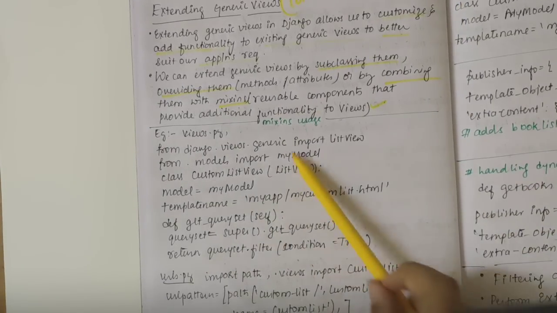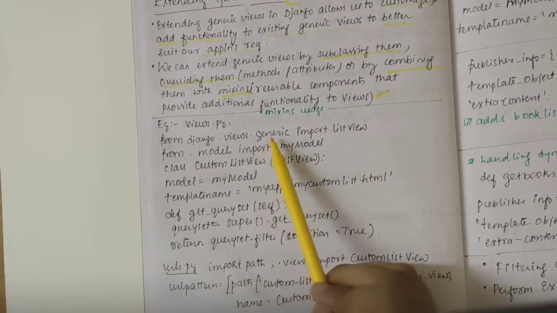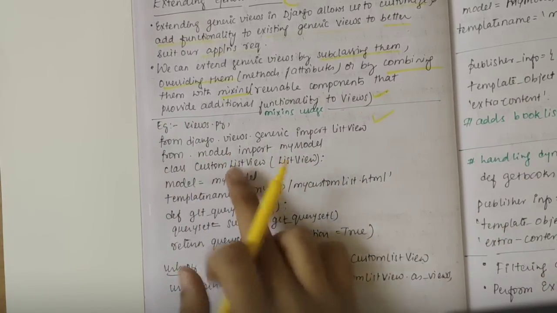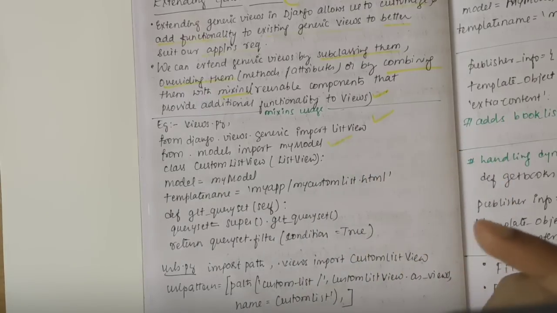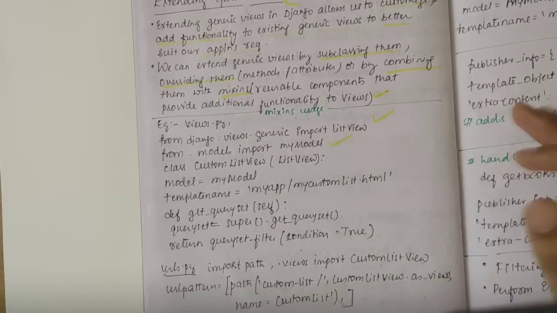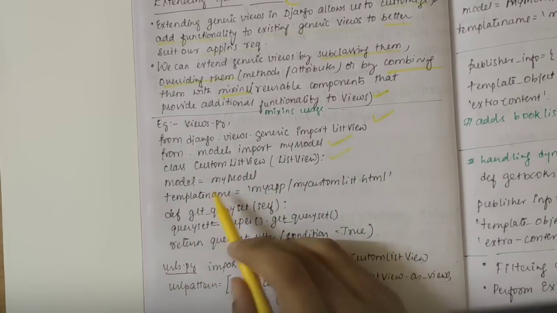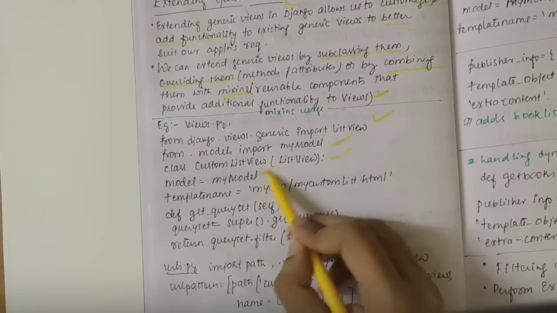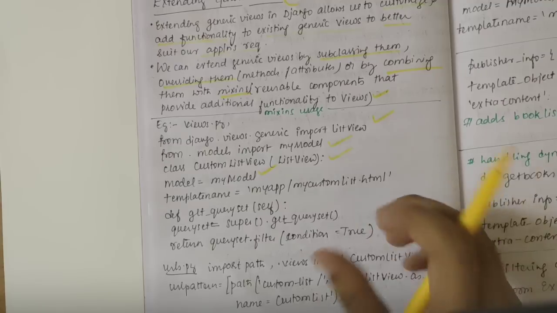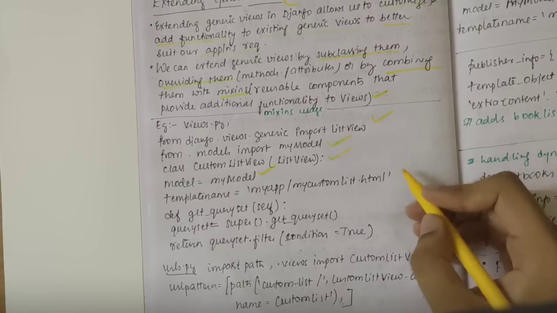So let's look into mixins usage. We have the views part here. From django.views.generic, we are importing ListView. Again, from .models, import MyModel. I'm importing the model, the class which I had specified in the models part. Then class CustomListView. Here I'm specifying model is equal to MyModel, creating a variable for my model. Then template_name is equal to, I'm specifying the entire path, that is from my app, my_custom_list.html.